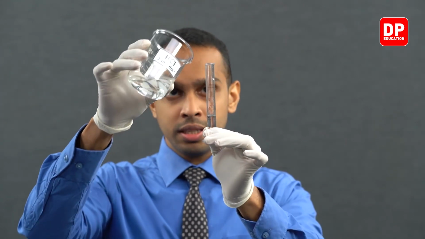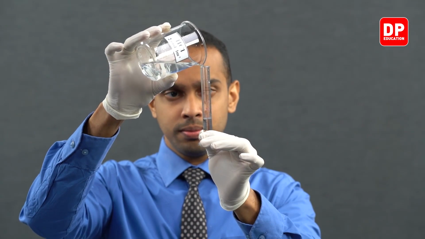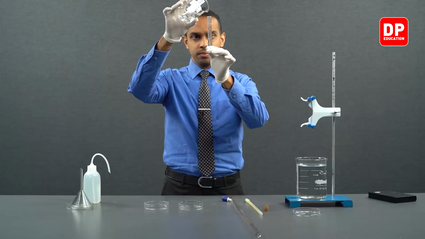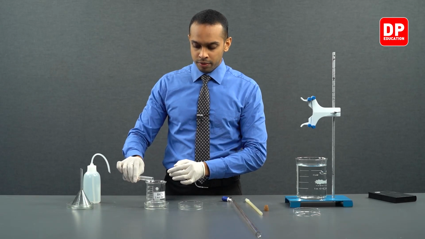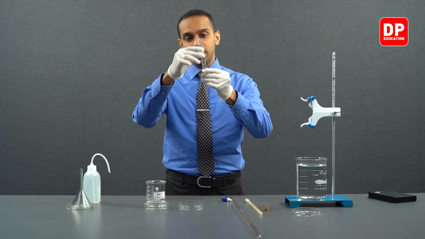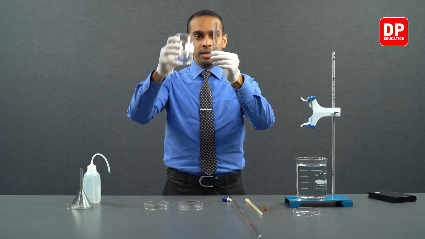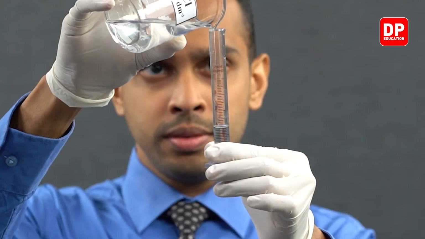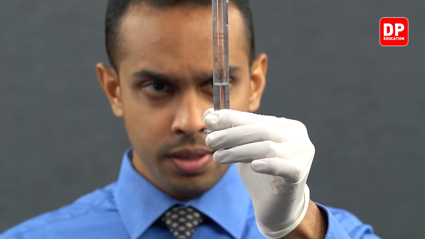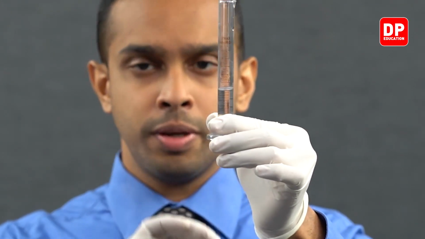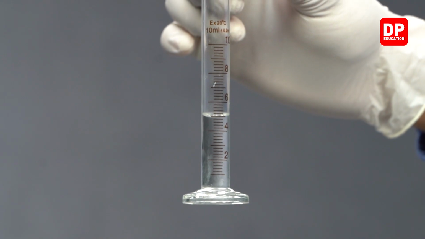So after bringing it to my eye level, I will add the right amount of HCl until the meniscus aligns perfectly with the 5 milliliter line. Now the meniscus aligns perfectly with the 5 milliliter line.